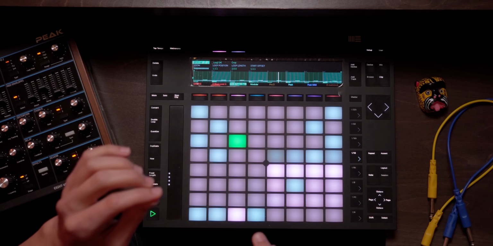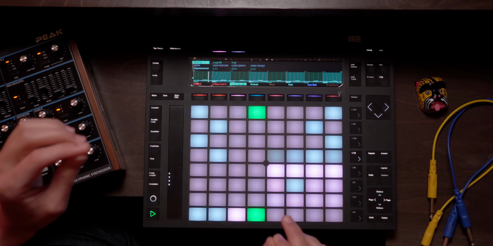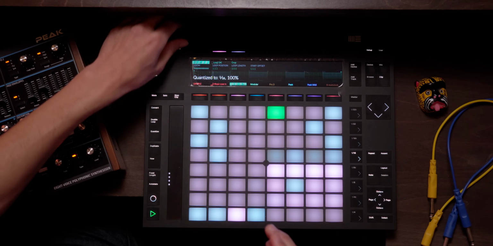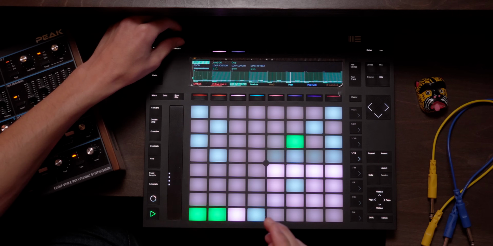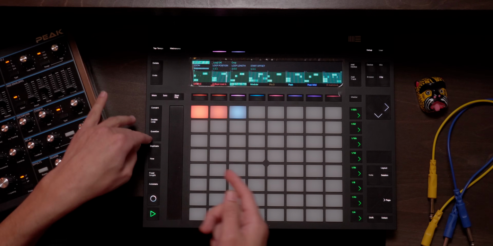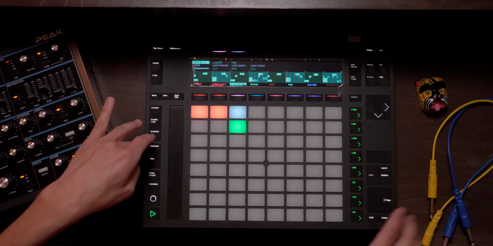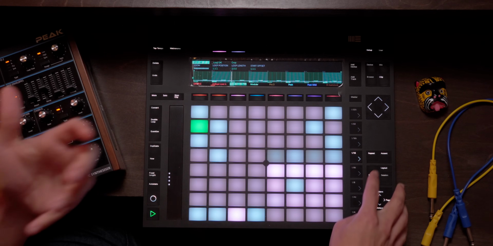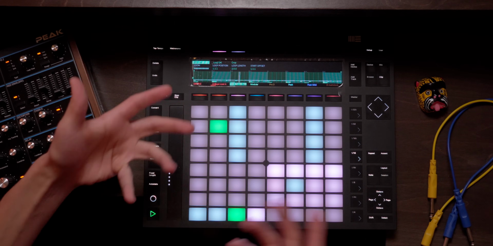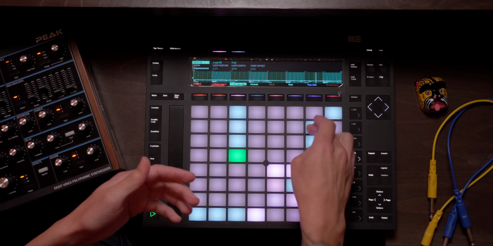So that's pretty on, but it's not fully quantized, and I'm just gonna go ahead and quantize. Got a little swing on here. Right, so this is a clip we can use right here in the drum rack. And I'll go ahead and duplicate that again here. If I wanted to add a bit more groove, I can take these hits, which are the open hats, and push them a little late.